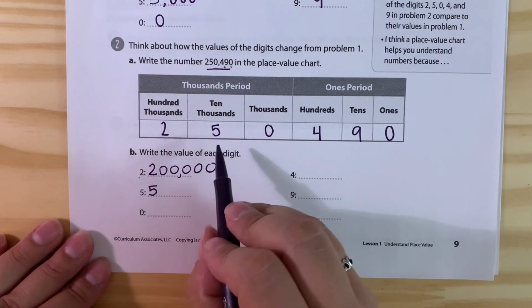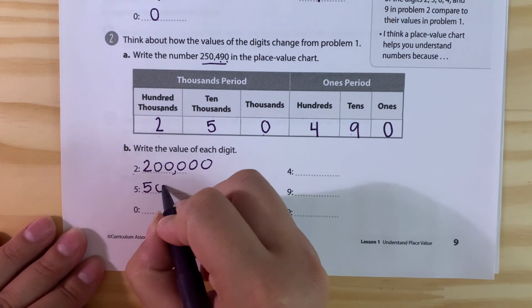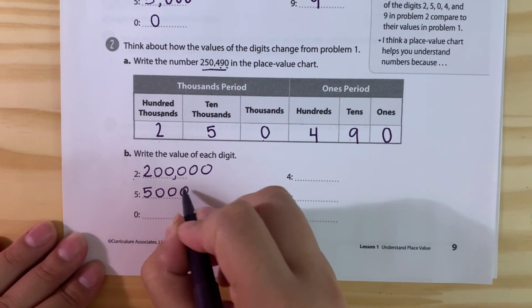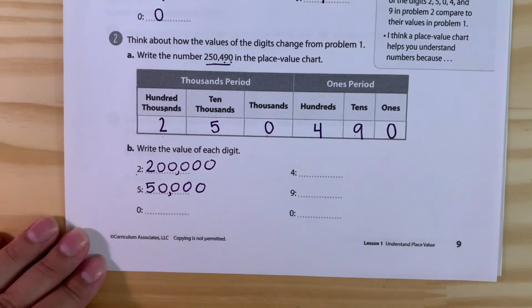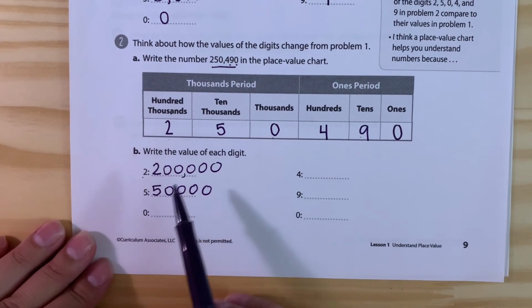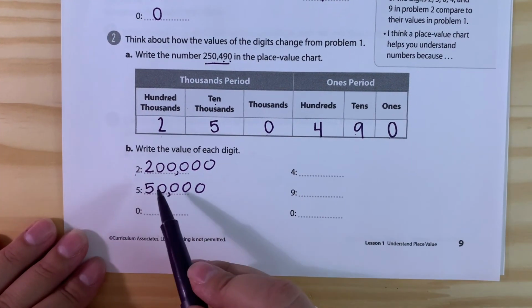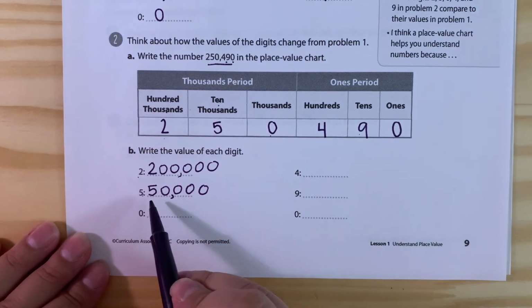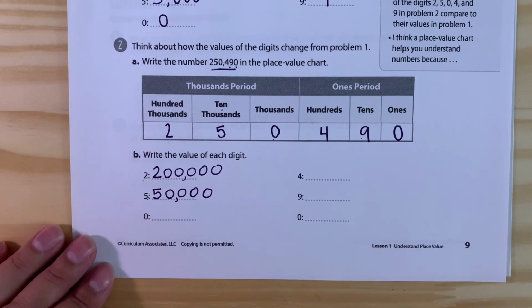Moving on, if we look at the 5, it's in the 10,000s place. So we're going to count to the right. We have 1, 2, 3, 4. So this number is going to get 4 zeros. Meaning that this 5 is not worth 5, it is worth 50,000 because we are in the 10,000s. So 5 times 10 is 50, and then it's in the thousands place.